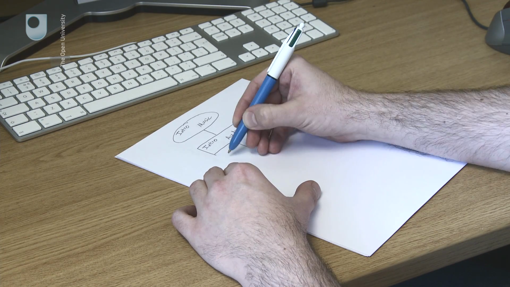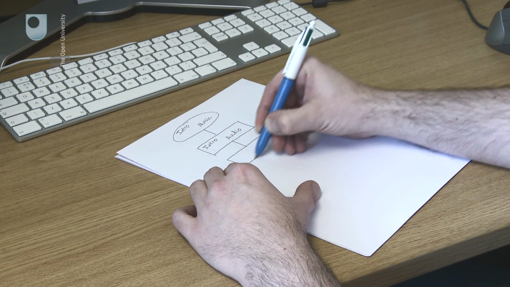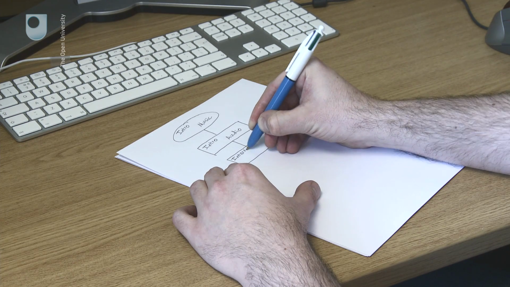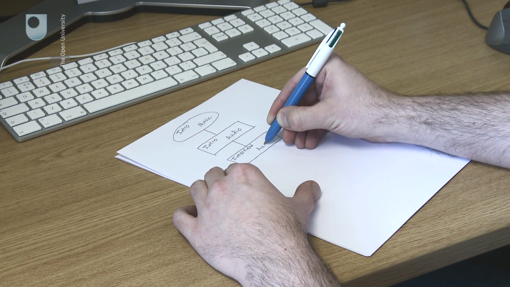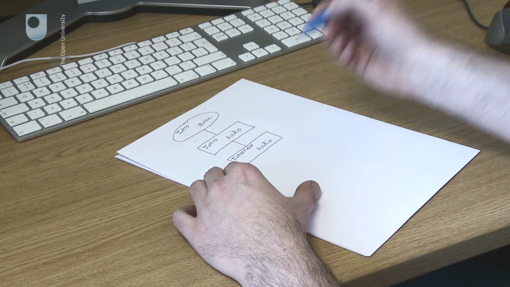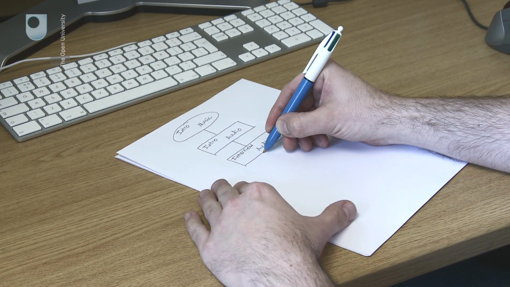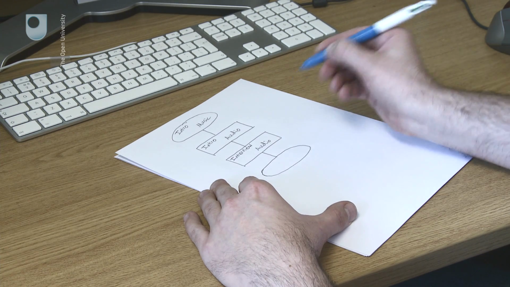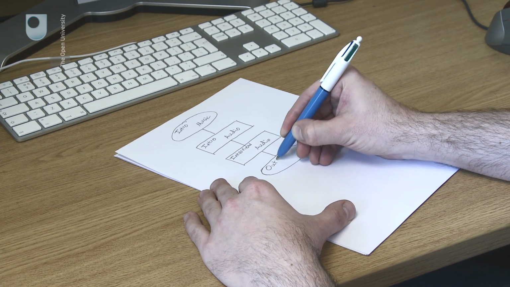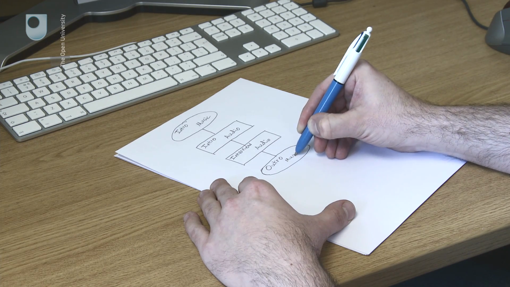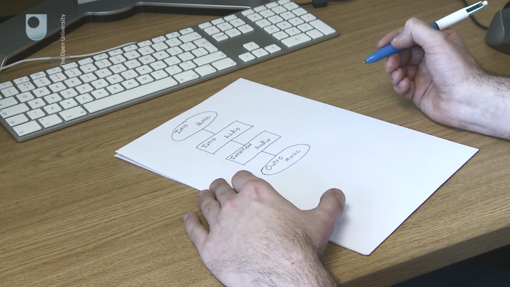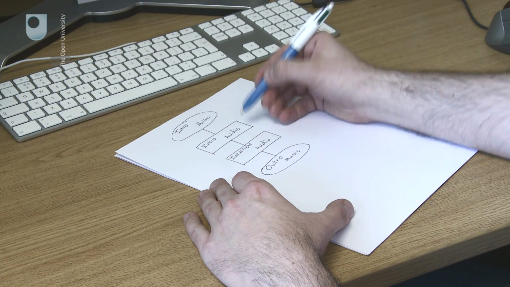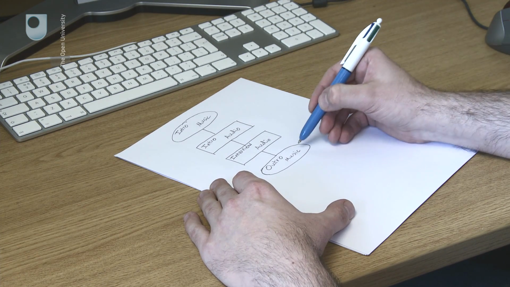Now I'm going to put another line and another rectangle box, and in here I'm going to write interview audio. And then I'm going to draw another line down and a final oval as an ending shape, and in here I'm going to put outro music. So here we have the 4 key stages that make up our audio project: intro music, intro audio, interview audio, and outro music.